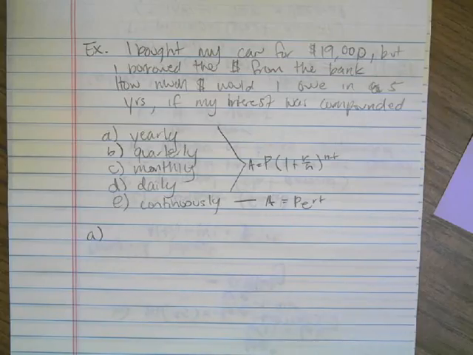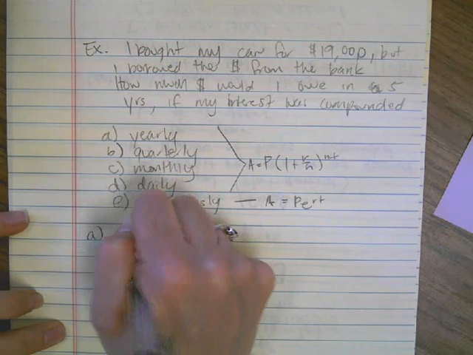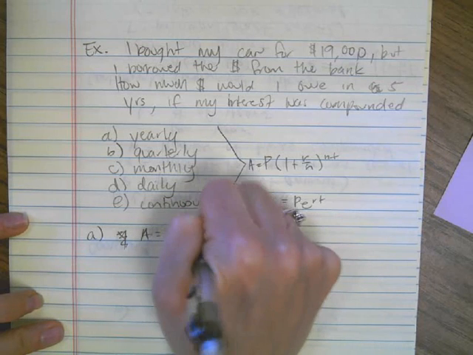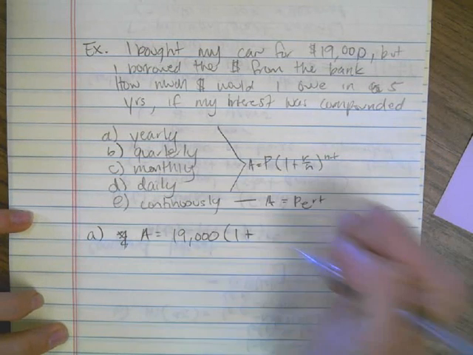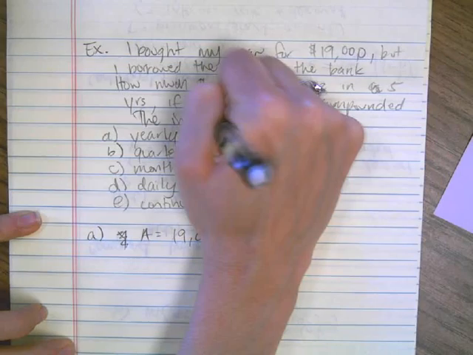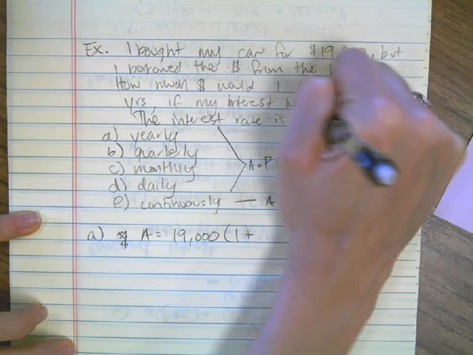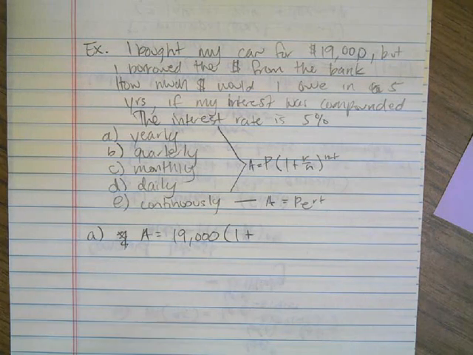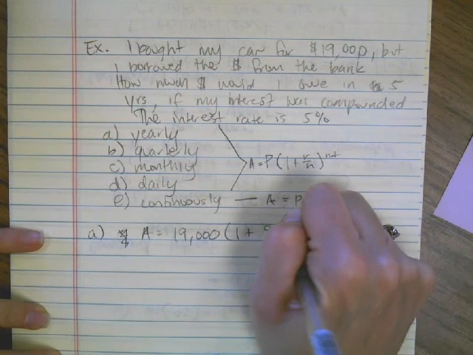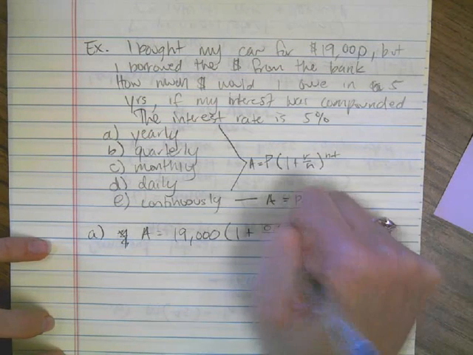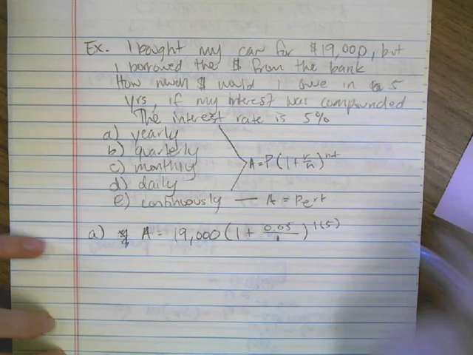So, yearly, I'm going to say Y or A equals P, which is the principal, so 19 grand, that's what I started with. 1 plus the rate, we forgot to put, the interest rate is 5%. Okay, so 5%, I said I wanted it in decimal format. What is that? 0.05. Good, 0.05 divided by, yearly is once a year, so that would be 1 times t, so 5 years.